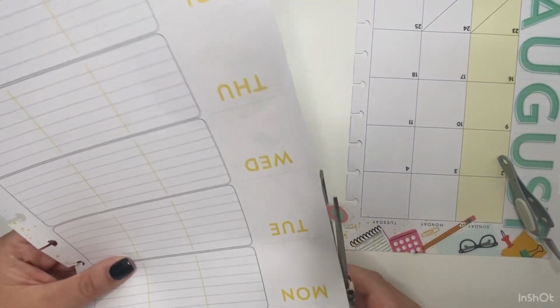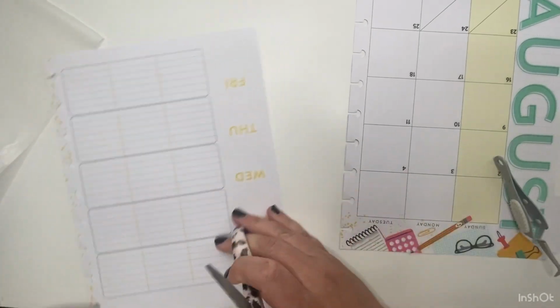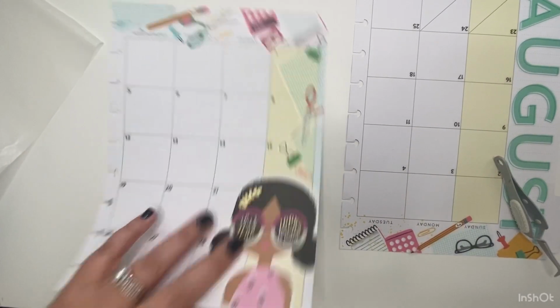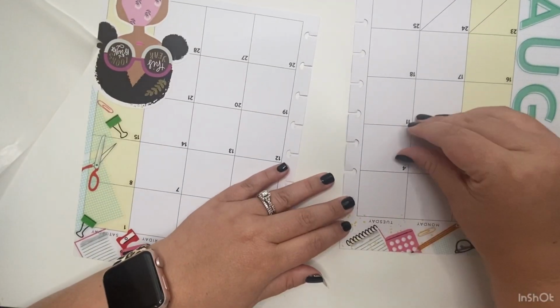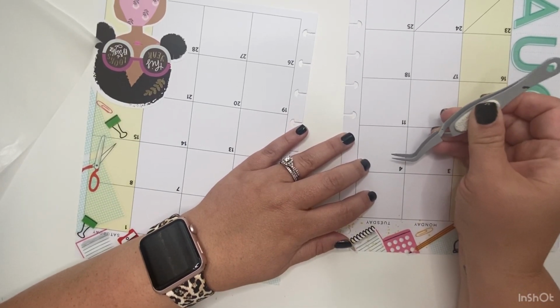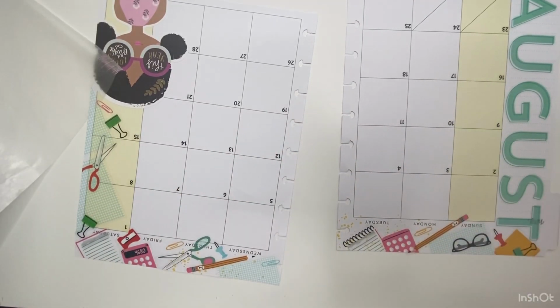Let me cut that real quick because it keeps sticking to the table. And there's some extra stuff here too. Okay. Oh, some sticker got on here. Okay.